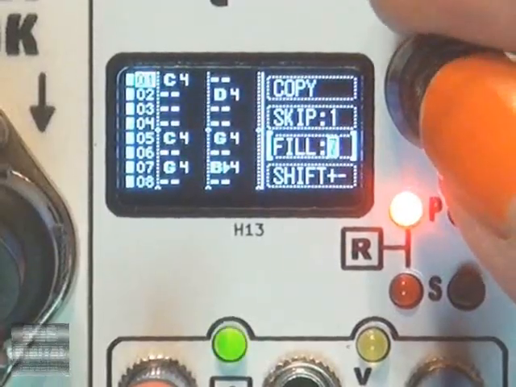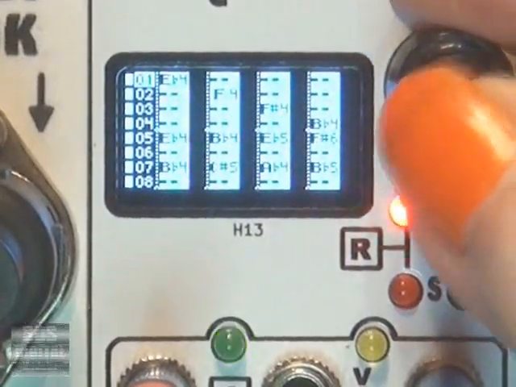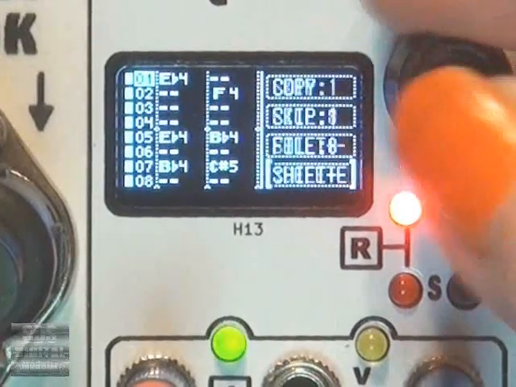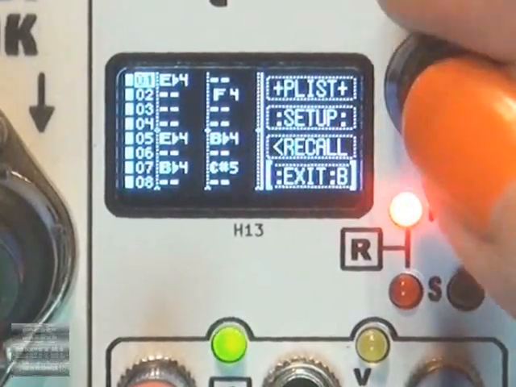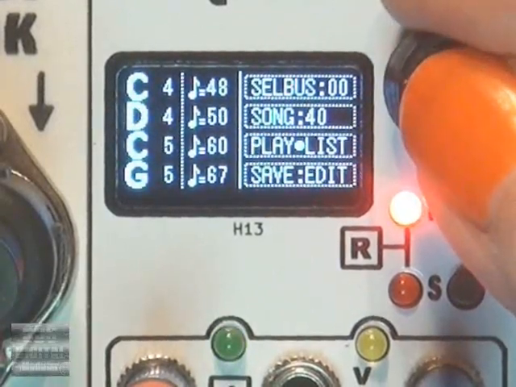Shifting these all up 3 to start at E flat will facilitate the difference. Now into playlist to add it to TRAX 1A.